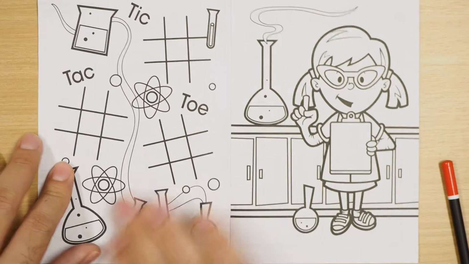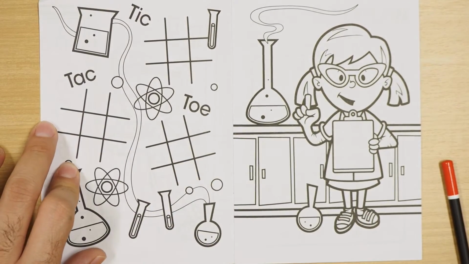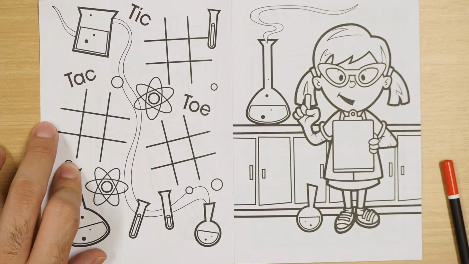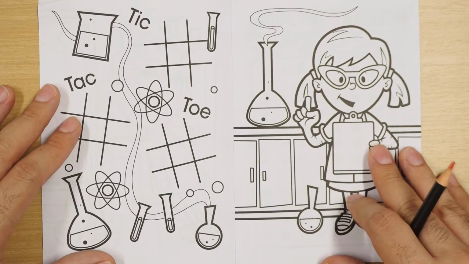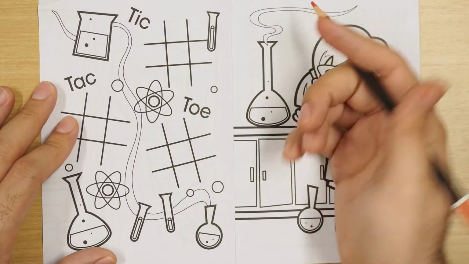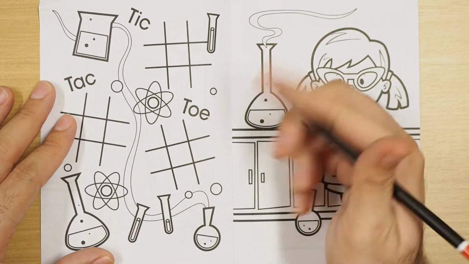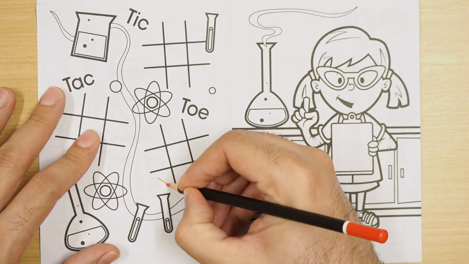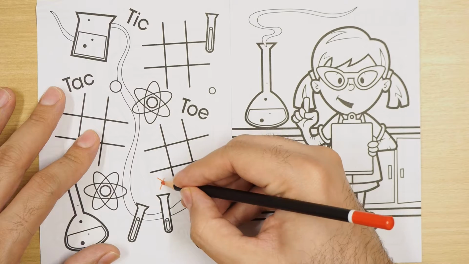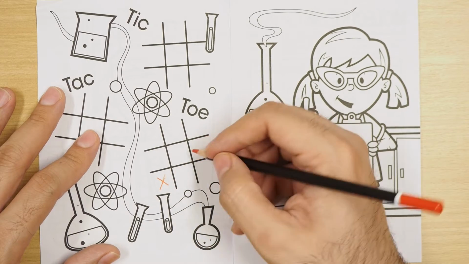Let's flip over to the next one. Here we have a game of Tic Tac Toe for you to play with your friends or your siblings or a parent or a guardian. If you don't know how to play Tic Tac Toe, but I think everybody knows how to play, what you do is the first person puts down an X or an O, whichever one they want to start with.